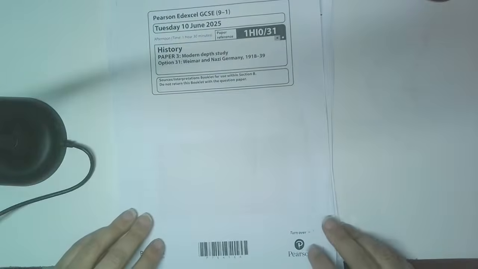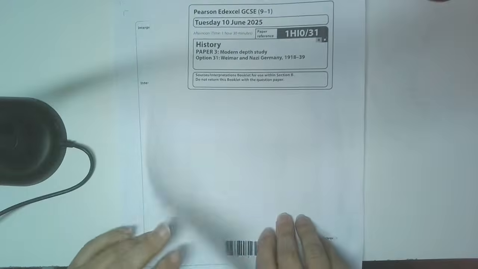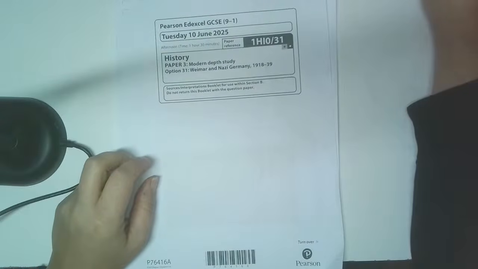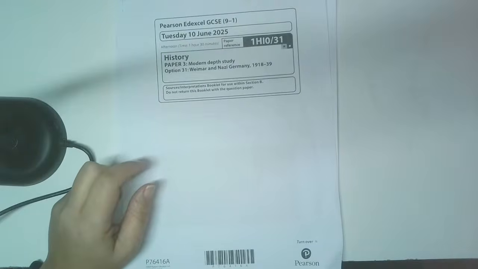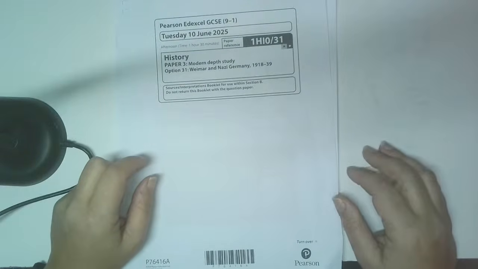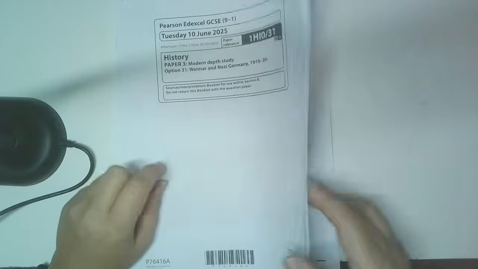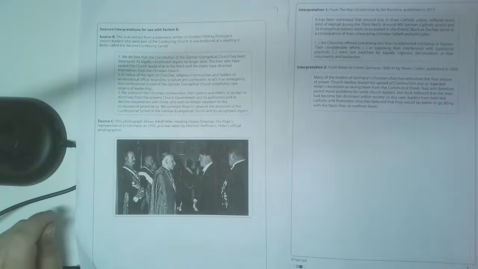However, today we're going to be looking at question 3, which is the long one with the interpretations and the sources. If you haven't got a copy of these, you can go into the chat and there's the pinned post which has the link to my website, www.thehistoryteacher.net, where you can download a copy of the sources and a copy of the interpretations.